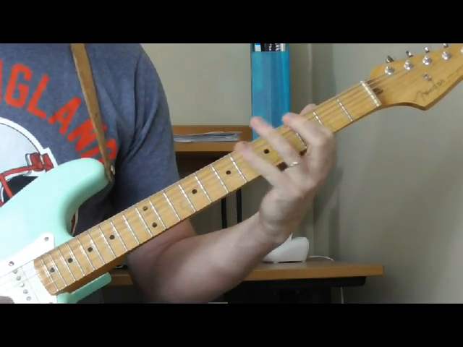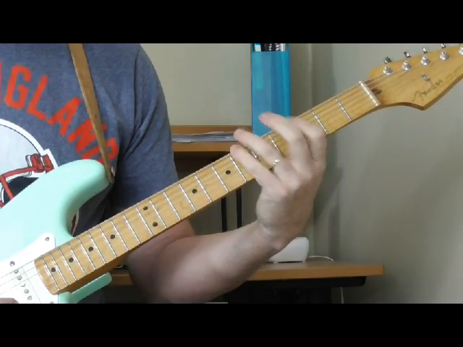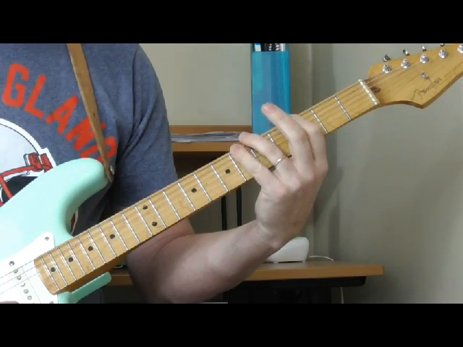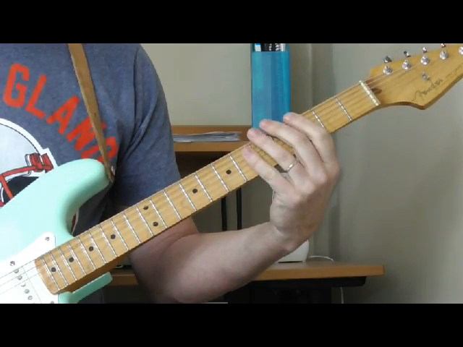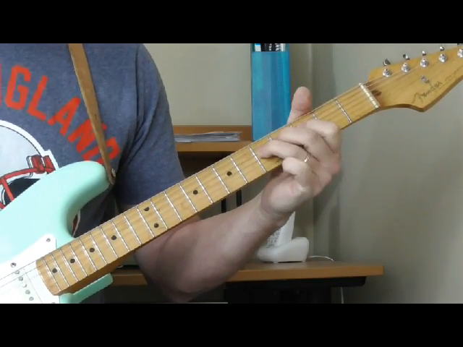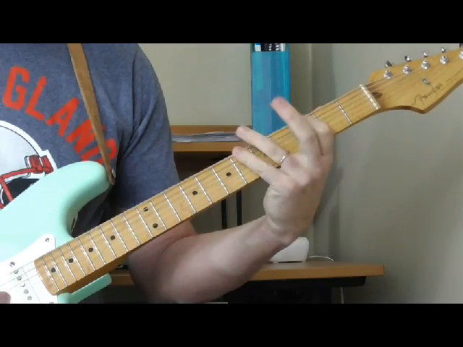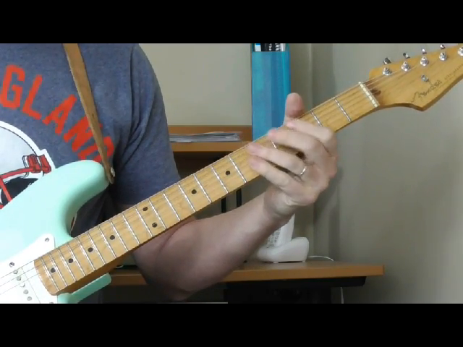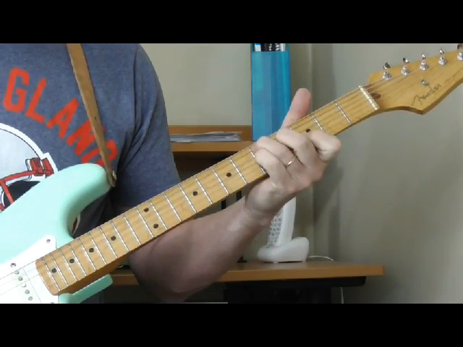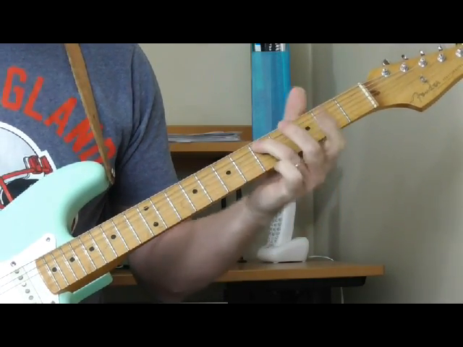Then the last part sounds like he's just going from the 3rd fret of the 5th string to the 6th fret of the 6th string to the 3rd fret of the 6th string, the 1. So played really slowly. He's going to walk into the D7th, from the 3rd to the 4th to the 5th on the 5th string.